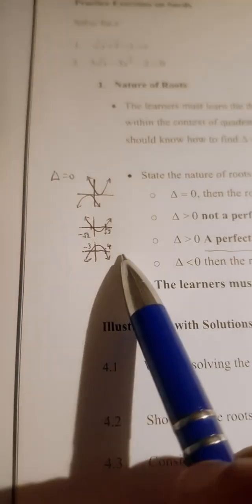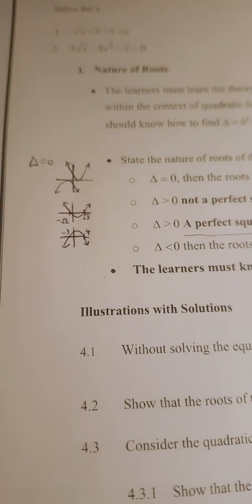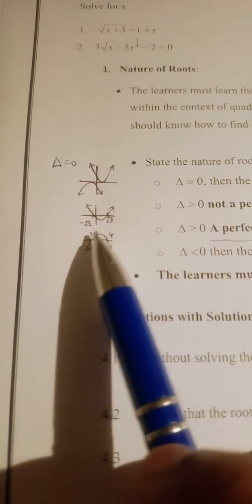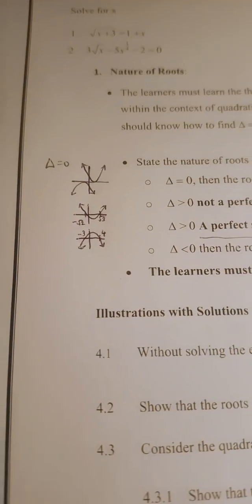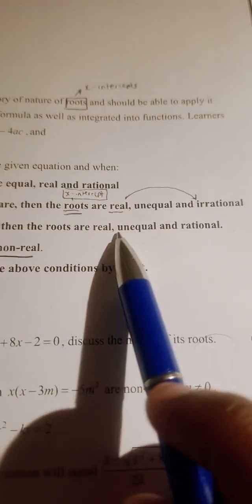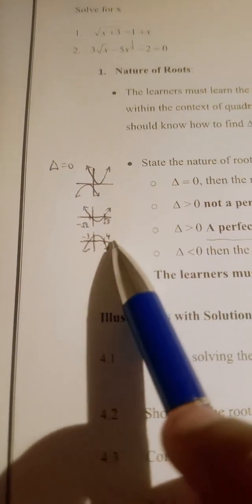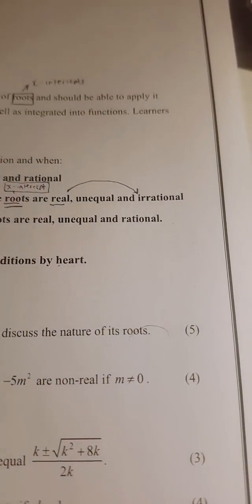Maybe one is 4, the other one is -3. -3 is a rational number, 4 is a rational number. So that's why we're saying that both of the roots are real. -3 and 4 are real numbers, they are unequal, and they are both rational numbers.